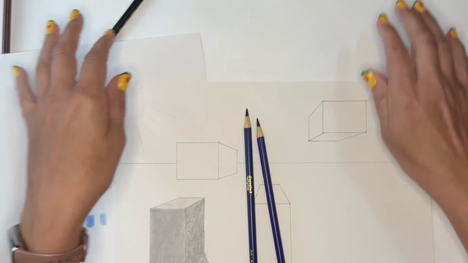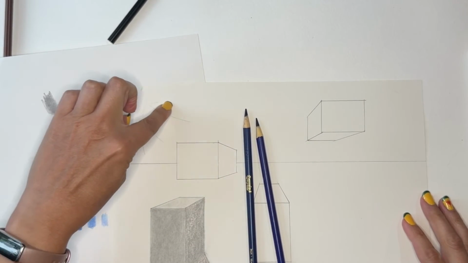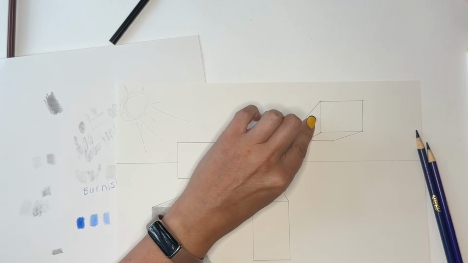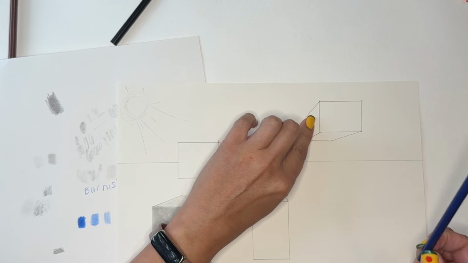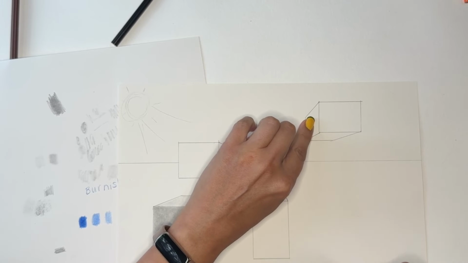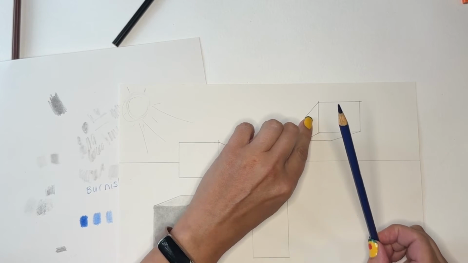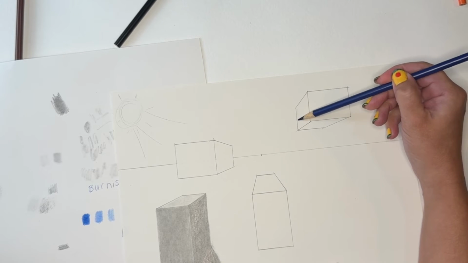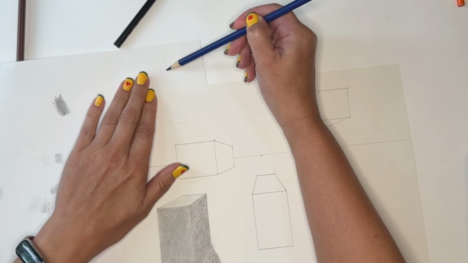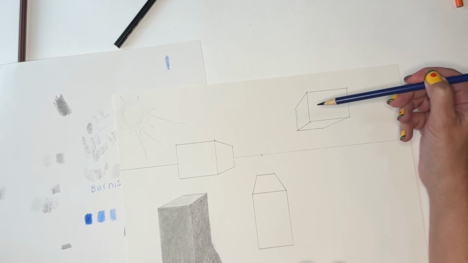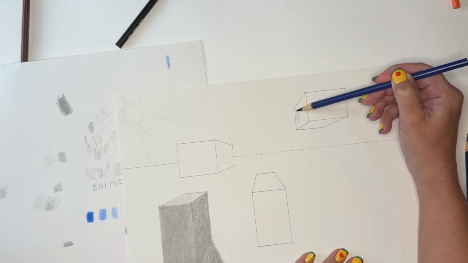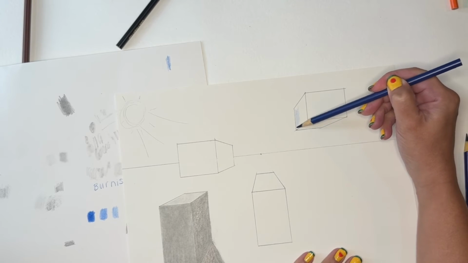So we're going to start by coloring the lightest side. If the sun is coming from here, this is going to be the lightest side. So grab your lightest color, whether it's blue or red-orange or yellow-green or pink. And we're going to put very little pressure. You may want to get a flat side on your scrap paper and turn it kind of sideways. And you're going to color very, very lightly.